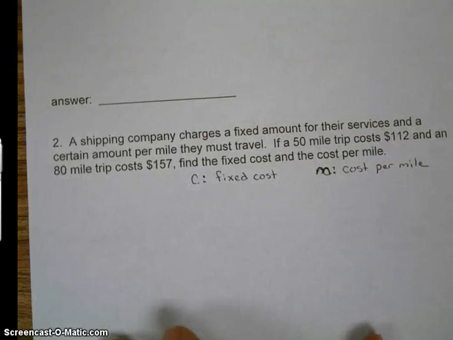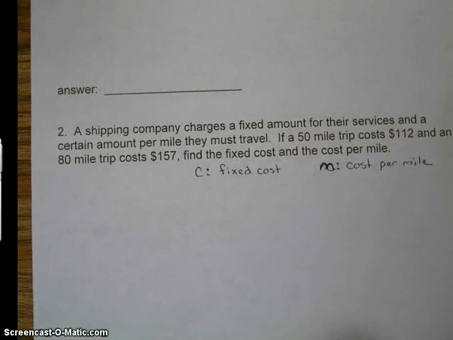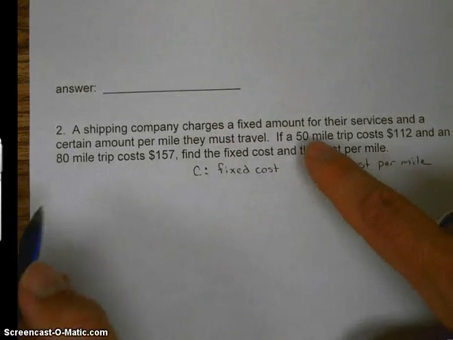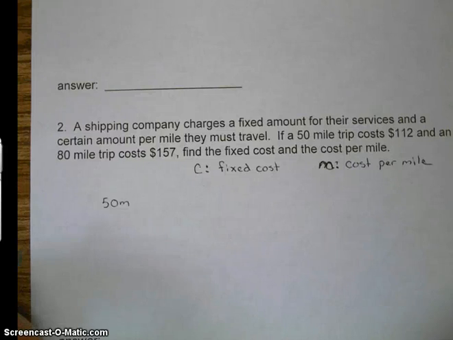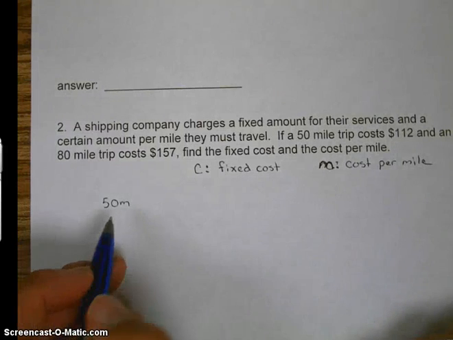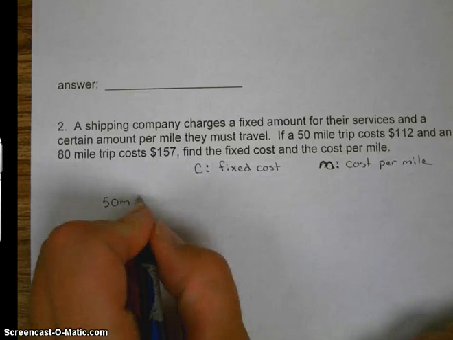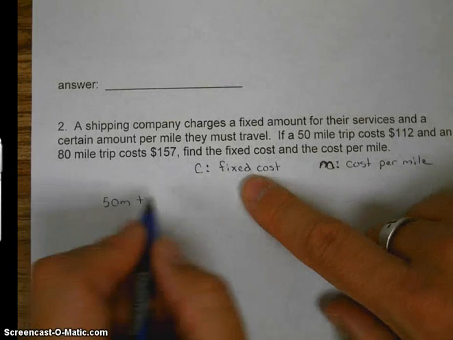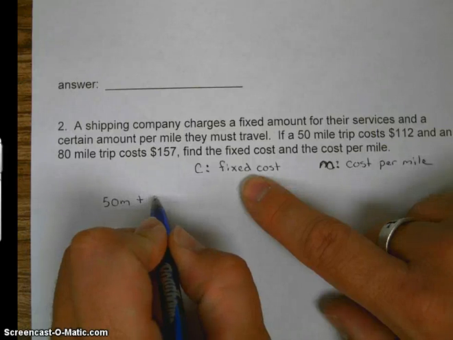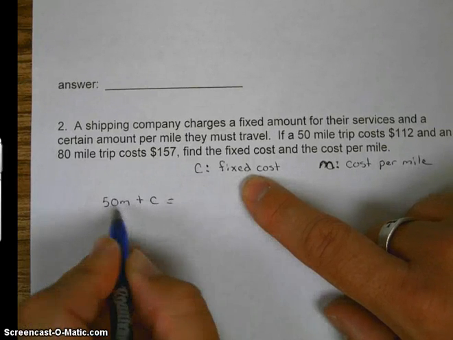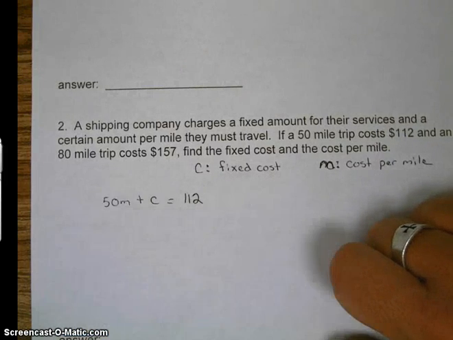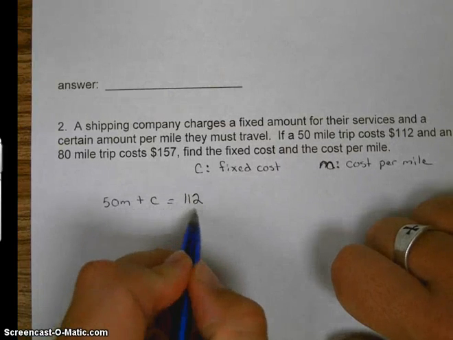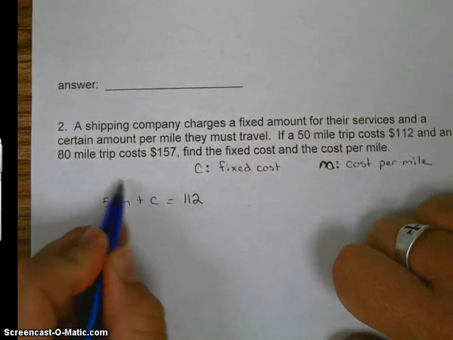Now, if you're like me, sometimes you have to read it once, twice, 3 times to get your mind wrapped around what's going on here. So we're going to do 50 times M, okay, to find out how much it's going to cost per mile, plus whatever they're going to charge as a fixed cost, so C. So these two things added together is going to have a total of $112 for the trip. This represents the total trip, and this also represents the total trip.